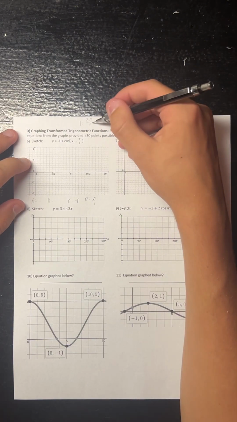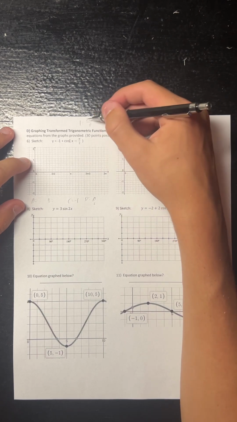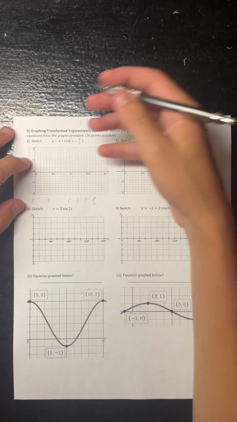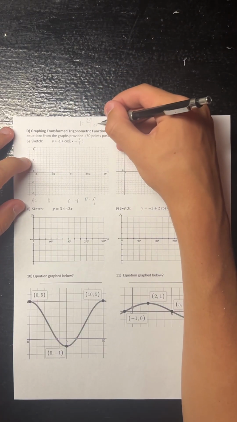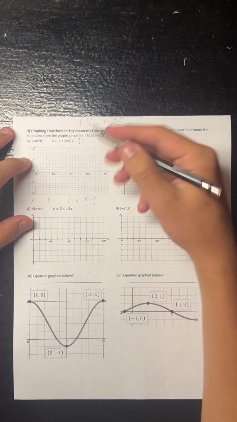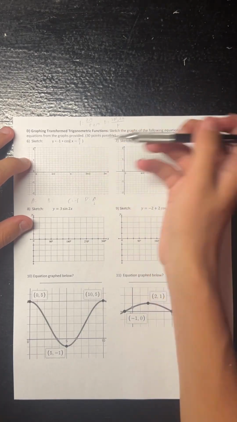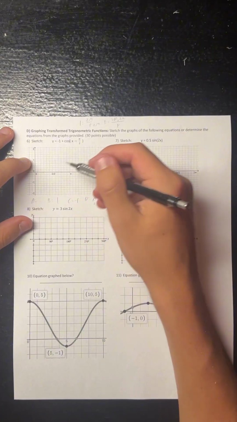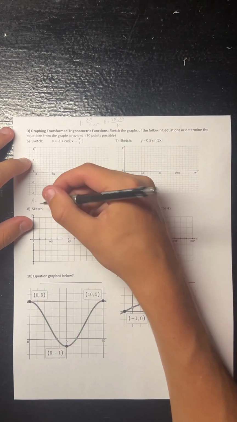So we know the B, we can solve for P here. Well, 1 equals 2 pi over P. What is P? Well, it's just 2 pi. So that would mean the period goes pretty much 360 degrees, a full cycle. So B equals 1, and the amplitude is also just 1.